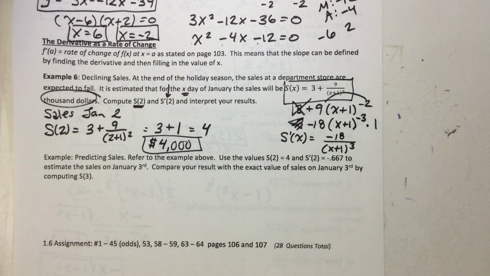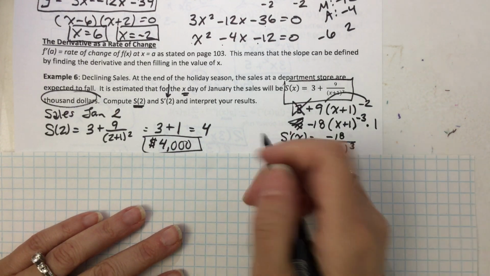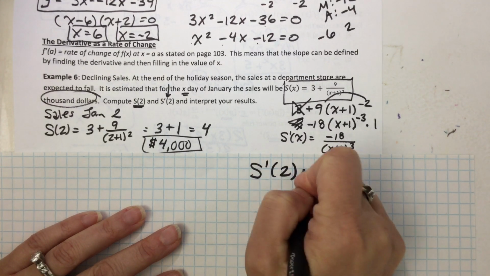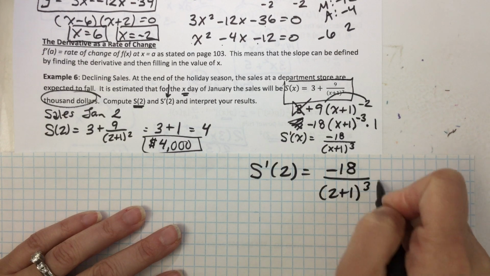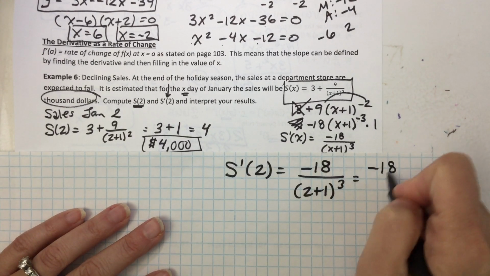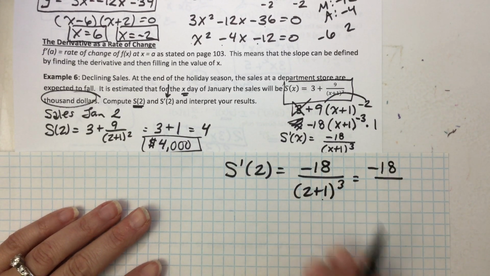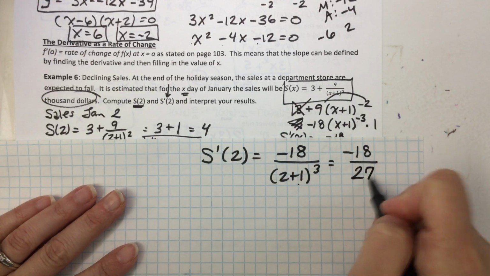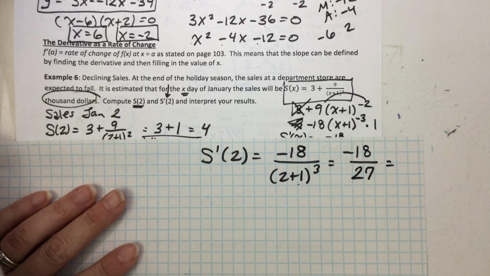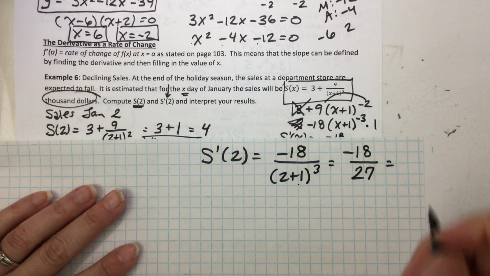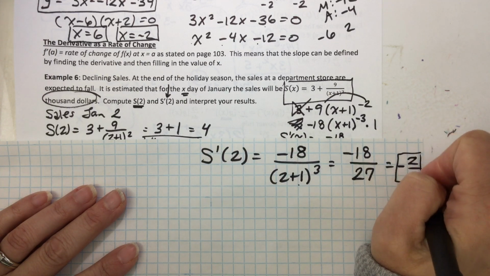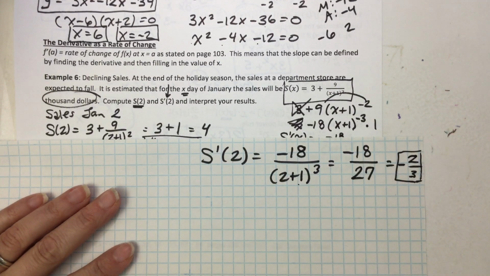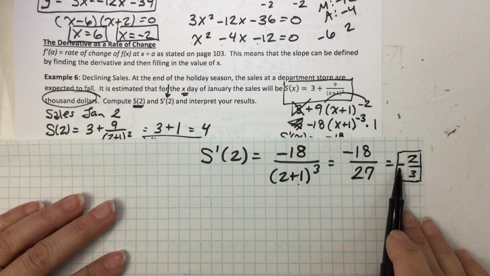Now what they want me to do is go ahead and calculate the rate of change, meaning use the slope. So -18 over 2 plus 1 to the power of 3. So it's -18, 2 plus 1 is 3, 3 to the power of 3 is 27. So -18 divided by 27 is -2/3. Okay, so what I could actually do there is just divide by 9. So the slope is -2/3, so it's negative.